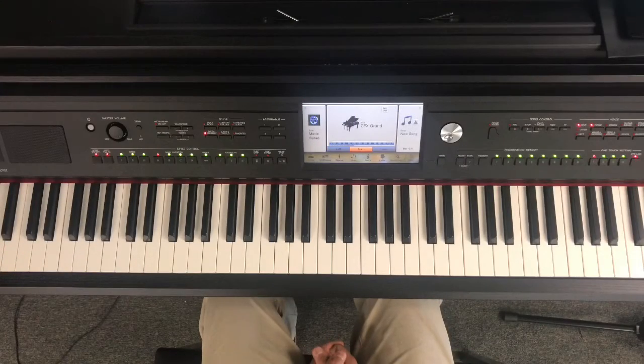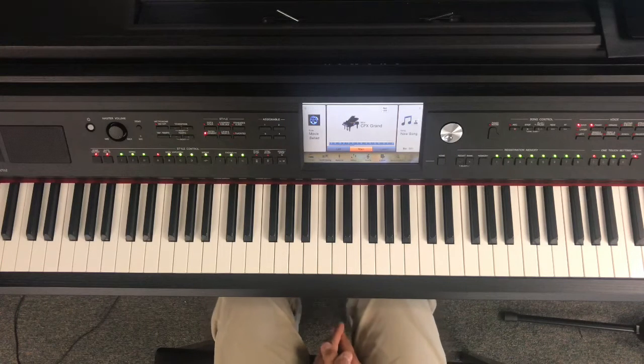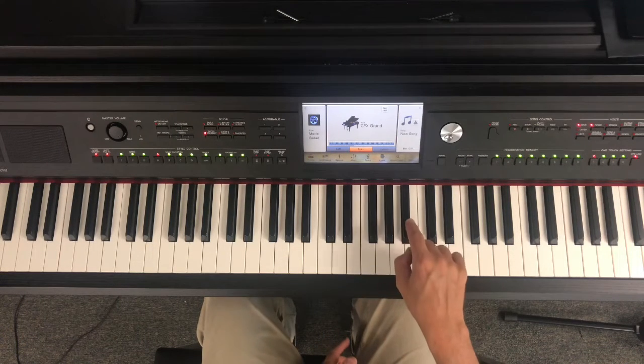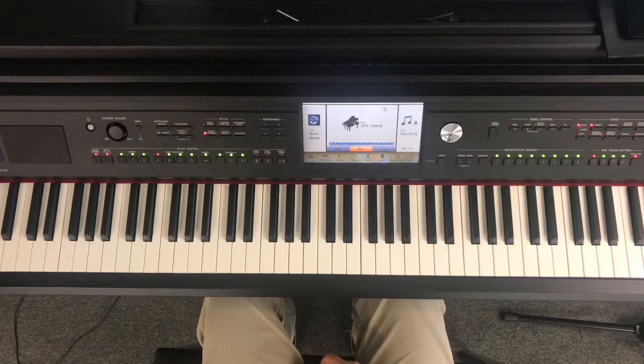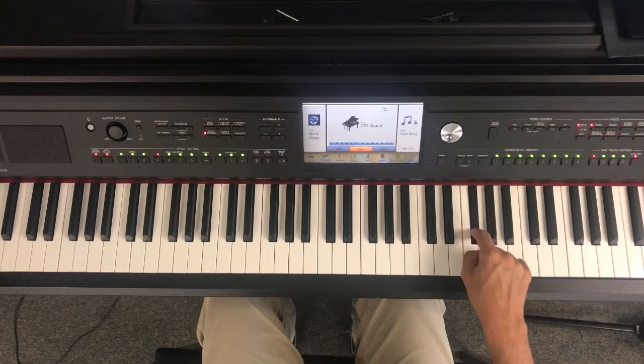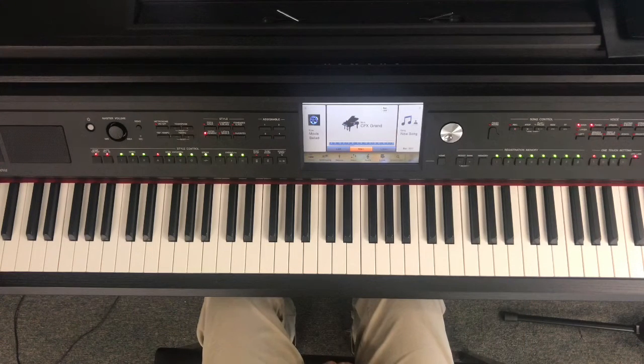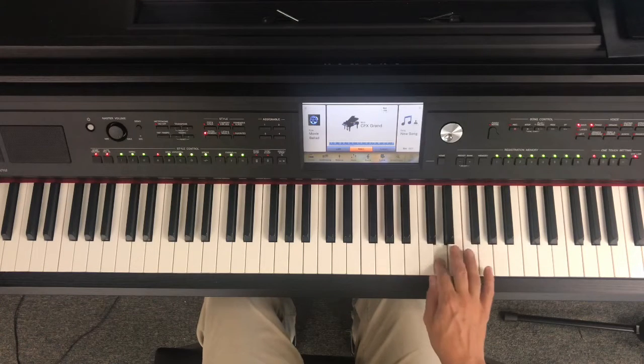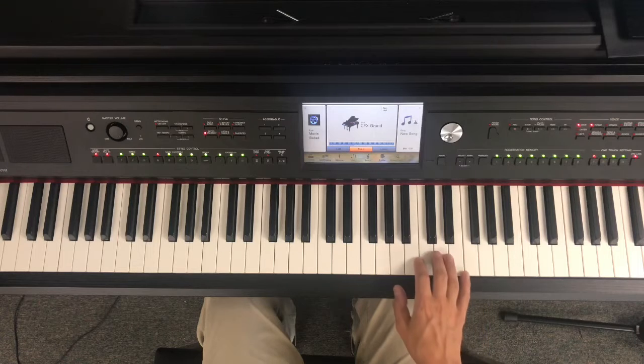Now, what did we learn from this? Well, we learned that both the key of F and the key of G entail you playing one black key. In the scale of F, it's a B flat. In the scale of G, it's an F sharp. Again, here's F. And here's G.